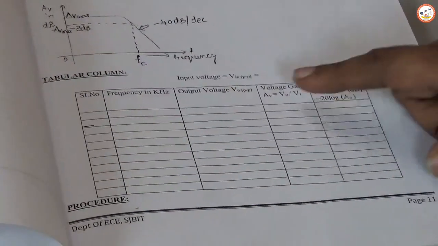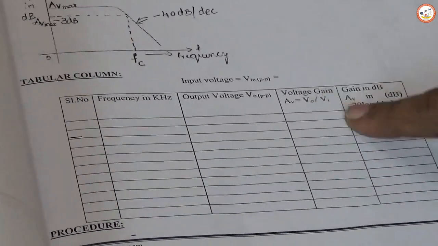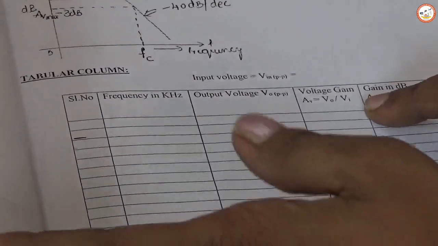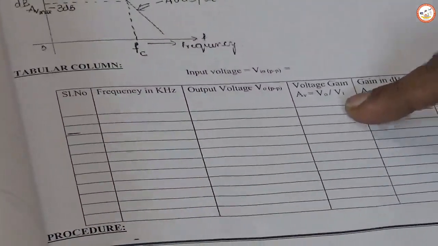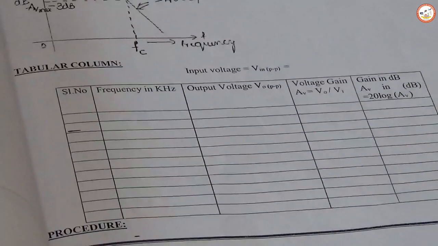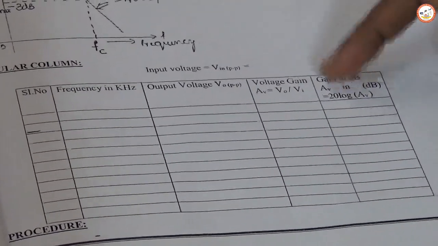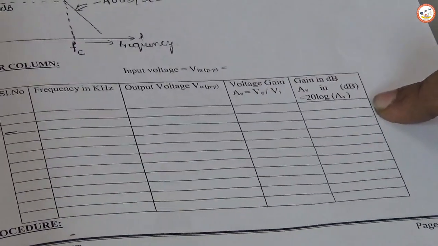Next we calculate the voltage gain using the equation V0 by Vin. Since we have taken the input voltage as 1 volt peak to peak, the gain will be the same as the output voltage. Next we calculate the gain in dB using the equation 20 log AV, where AV is the voltage gain.